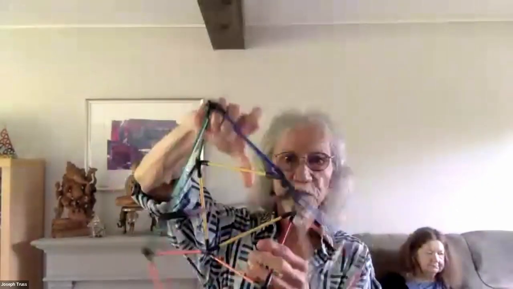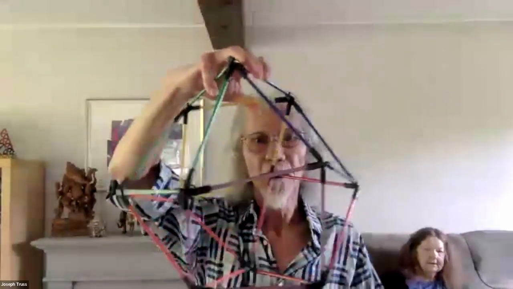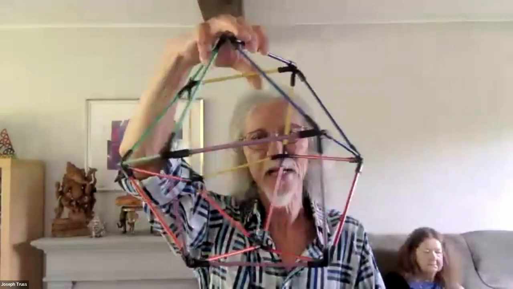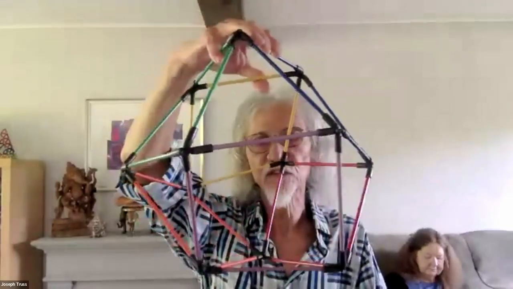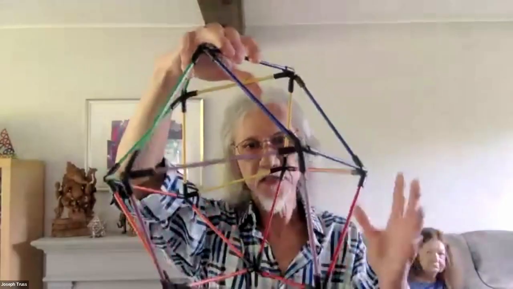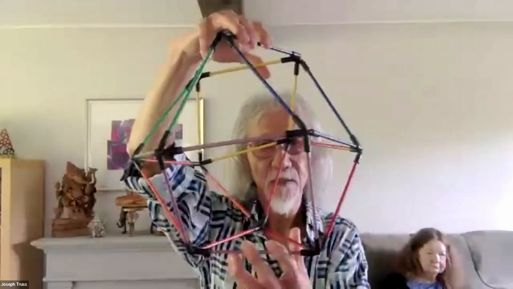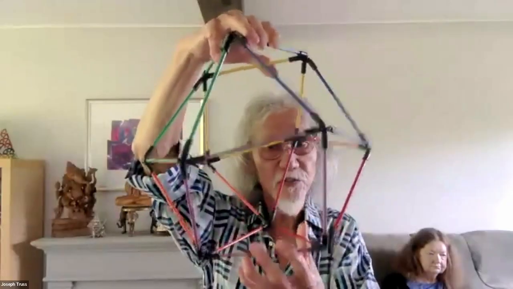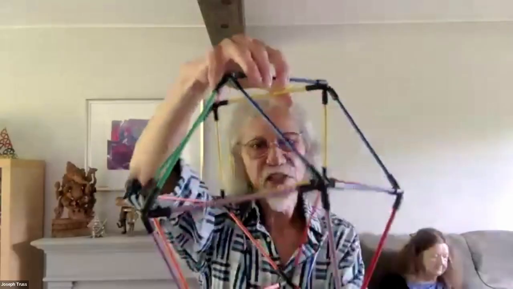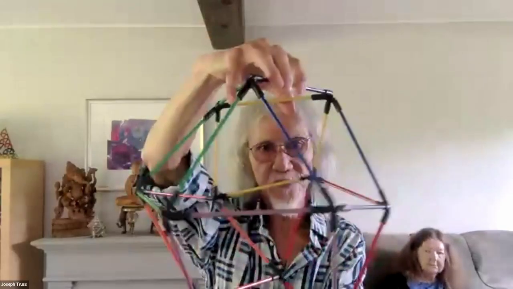So this form, this structure I'm holding, this is called a cube octahedron. For you Bucky aficionados, he calls it a vector flexor or vector equilibrium. So what that means is this structure, which is unique in math and geometry and structure anywhere in the universe, has a sphere that surrounds this.